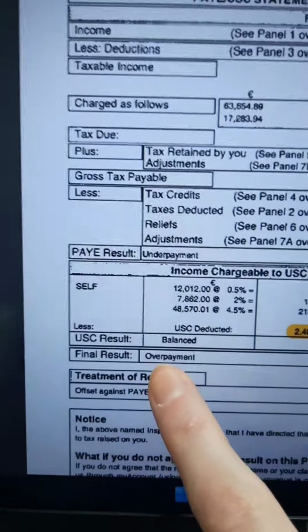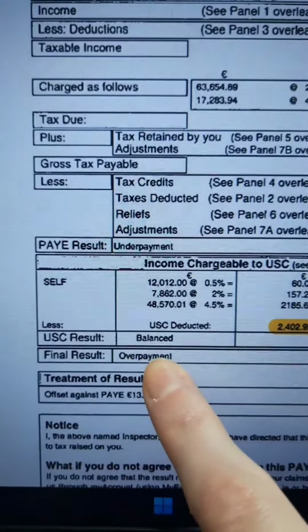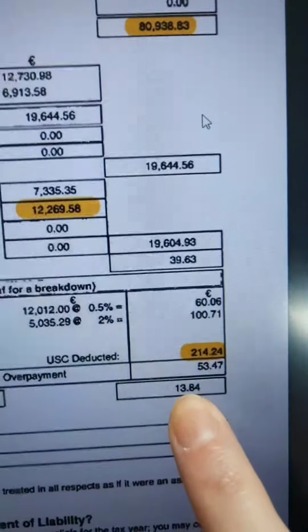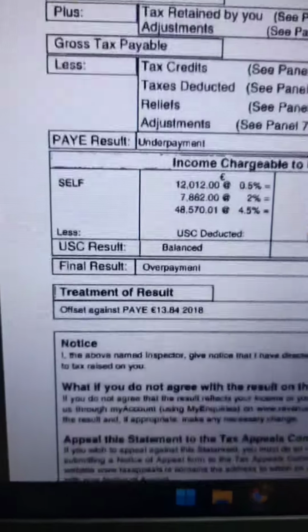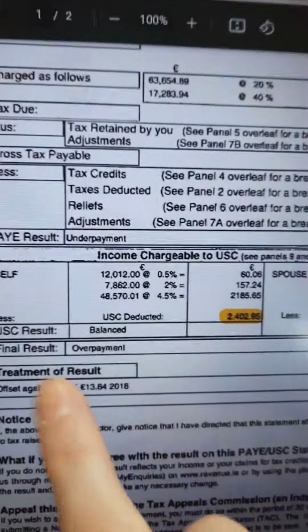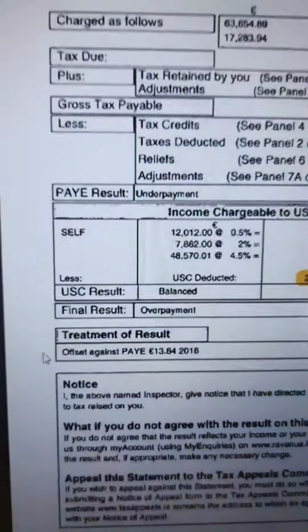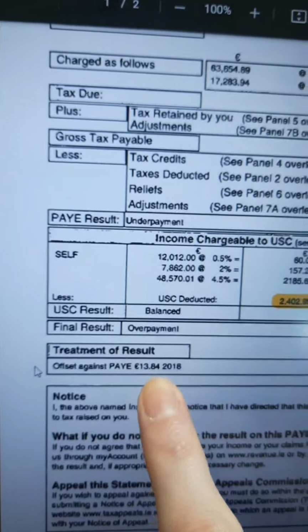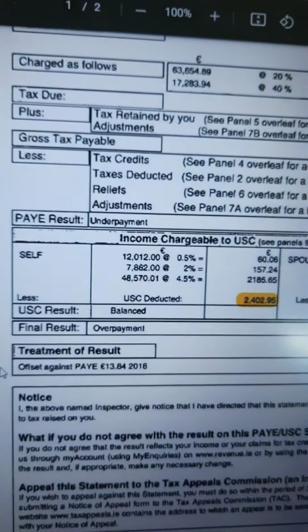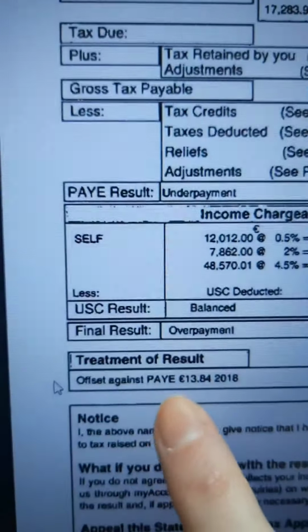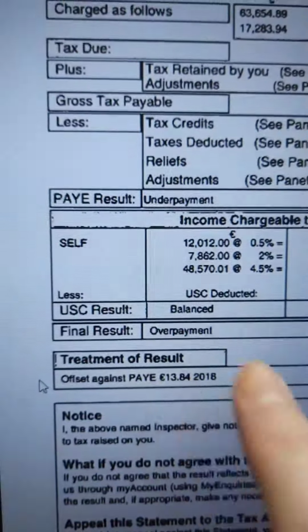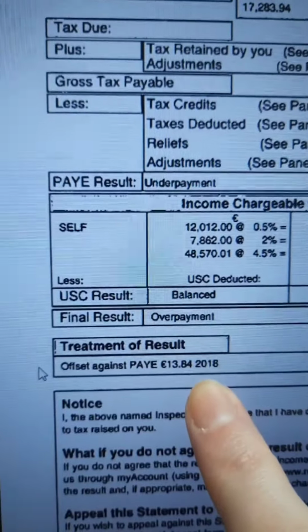But I just wanted to point out, if this says underpayment here, that means you owe that tax. Under treatment of result, this is really important. So if I'm directing anyone in the statement of liability, I'm always telling them to read what's in this box here. So whatever it says in here is what's going to happen. So in this case, this person owes tax for the year 2018. So Revenue are actually going to allocate this refund against tax that they owe. So it's quite handy the way they do it.